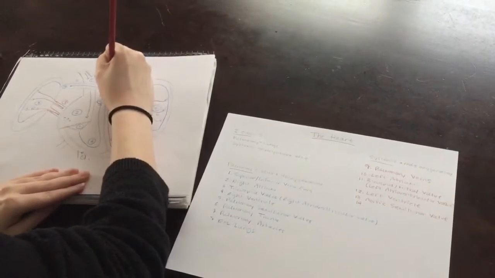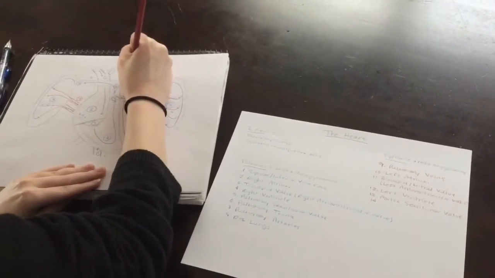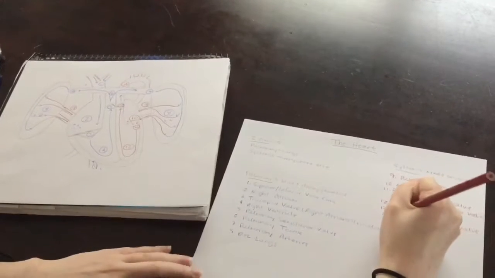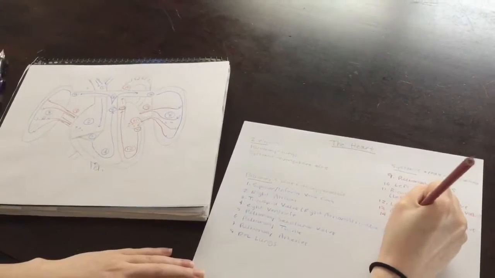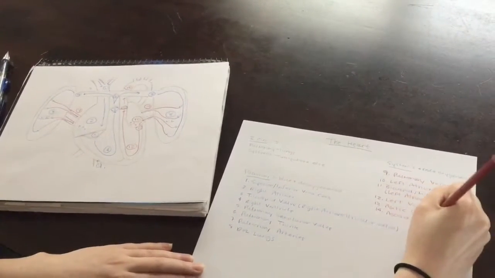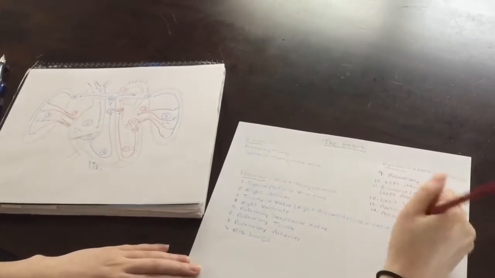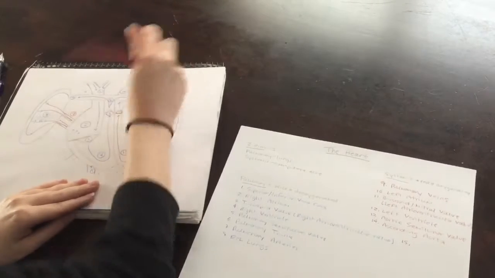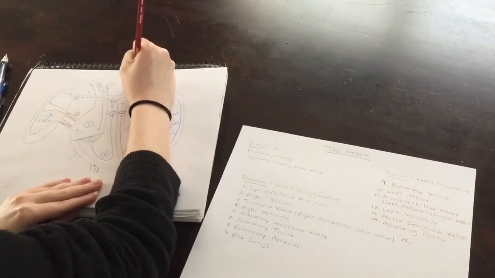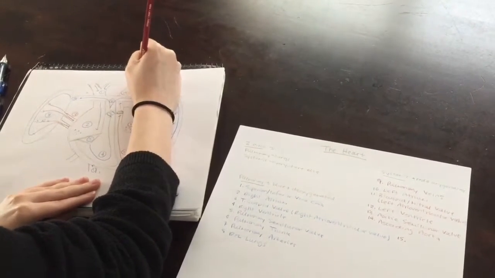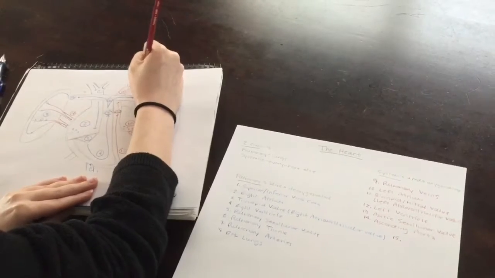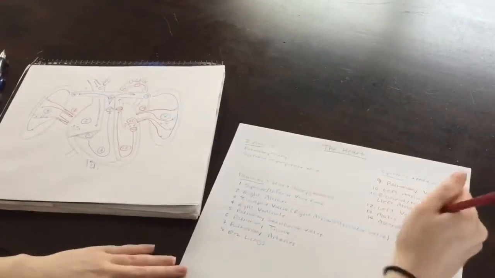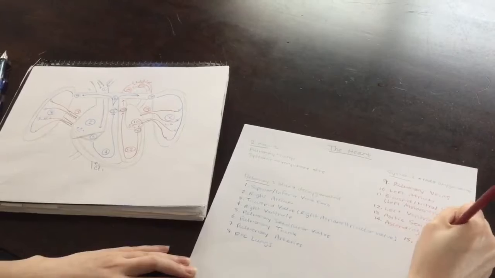Then it travels up to the arch, which is number 14, which is the ascending aorta. Number 15 is right here, which is basically the entire arch itself. The blood flows up through here and travels down. 15 is actually just the aortic arch.